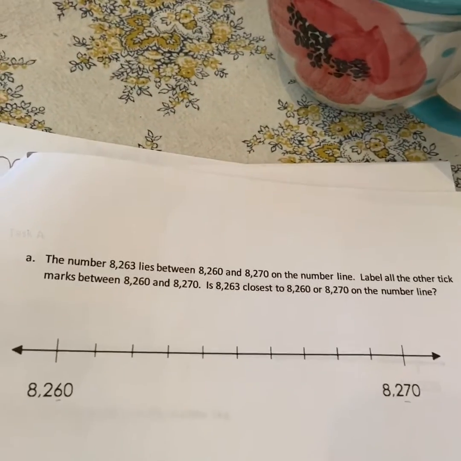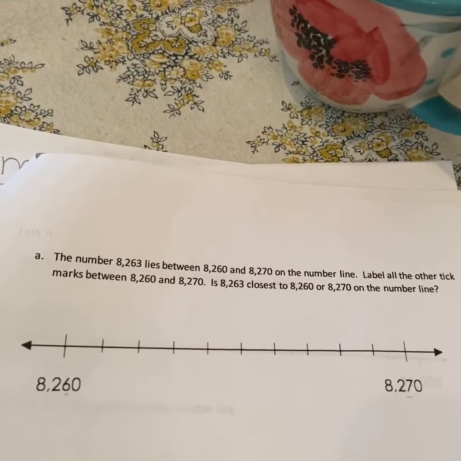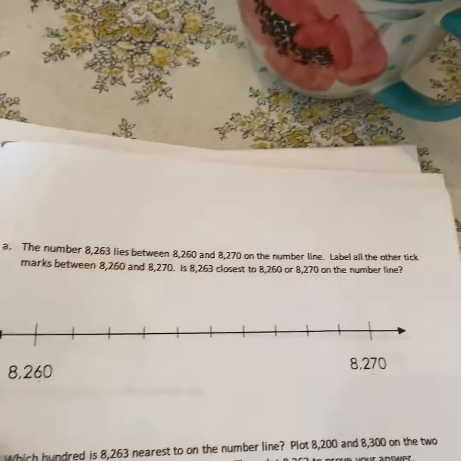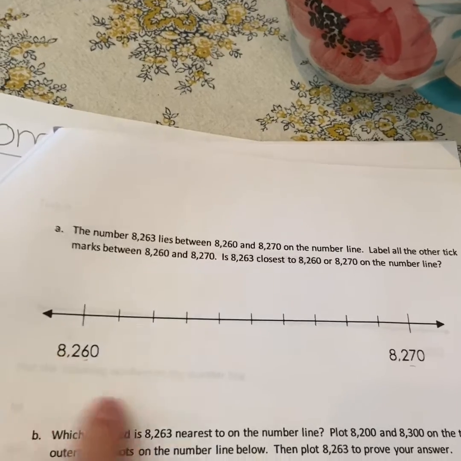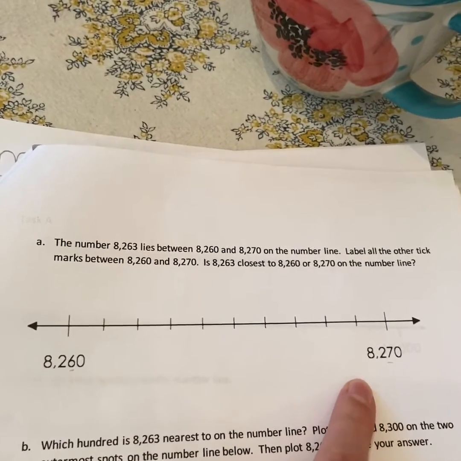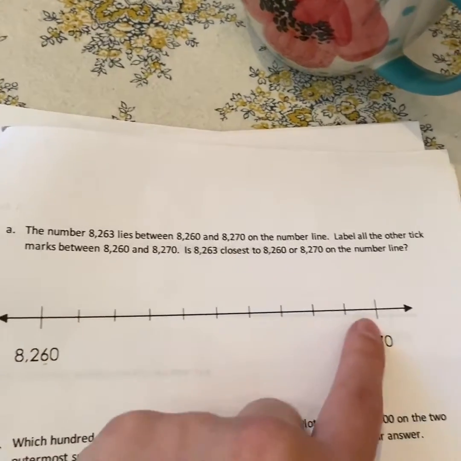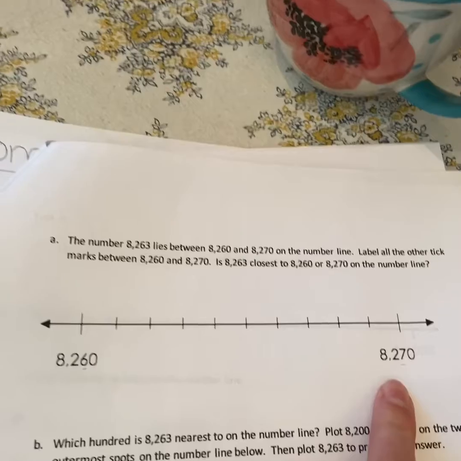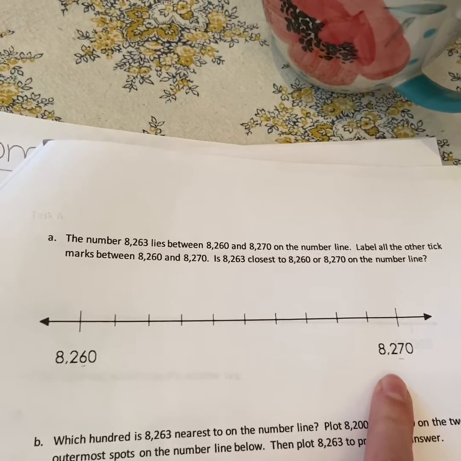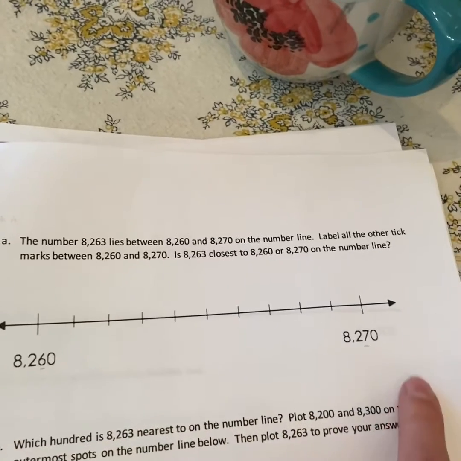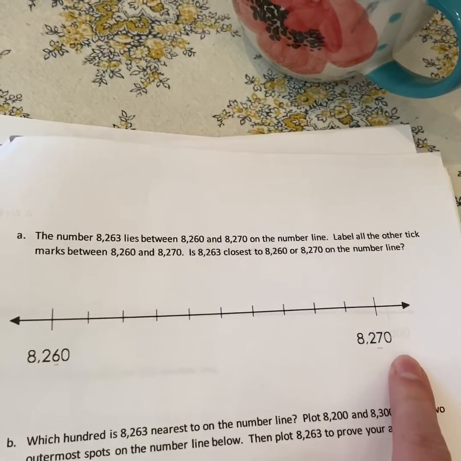Okay, the first one says, the number 8,263 lies between 8,260 and 8,270 on the number line. Label all the other tick marks between 8,260 and 8,270. Is 8,263 closest to 8,260 or 8,270 on the number line?